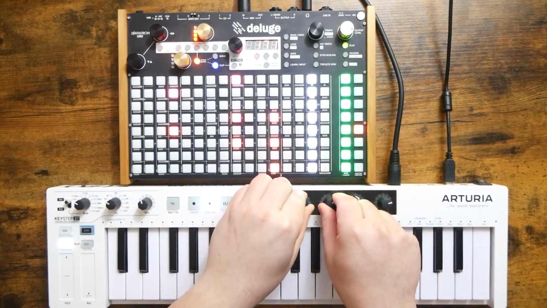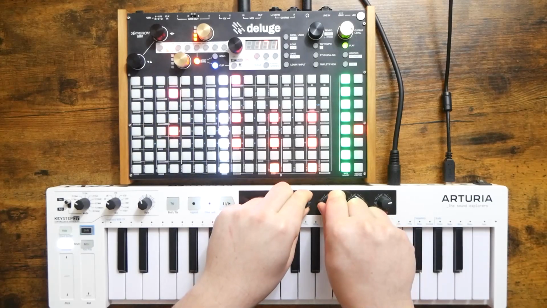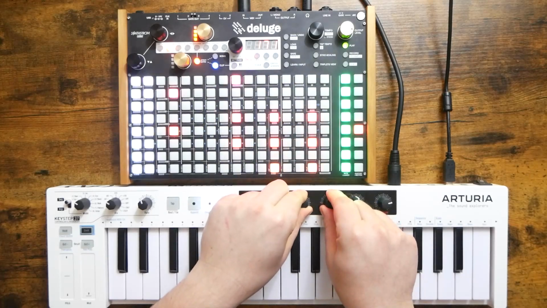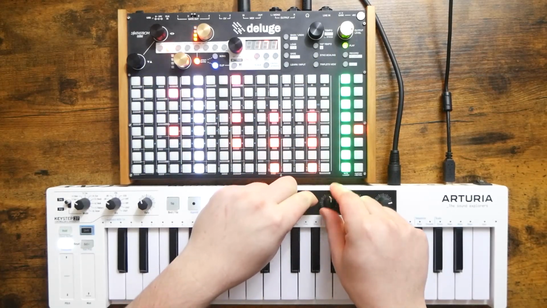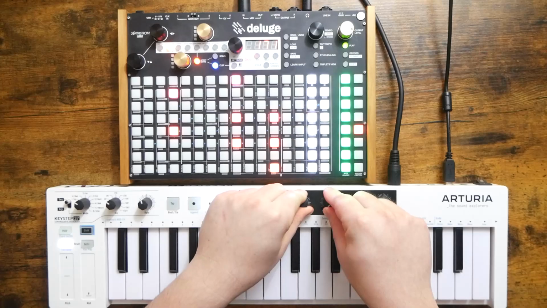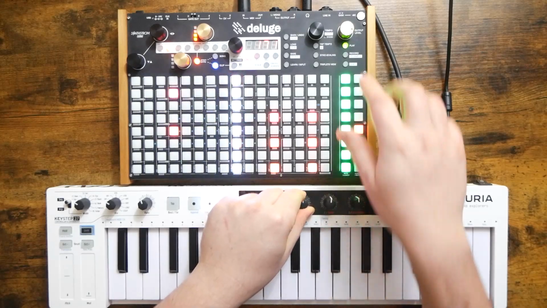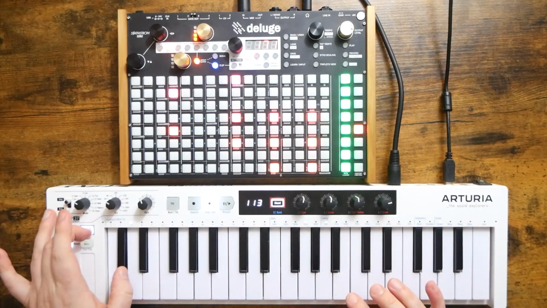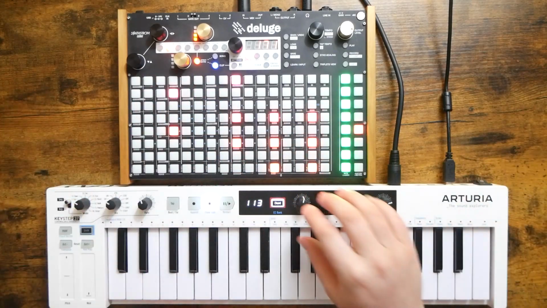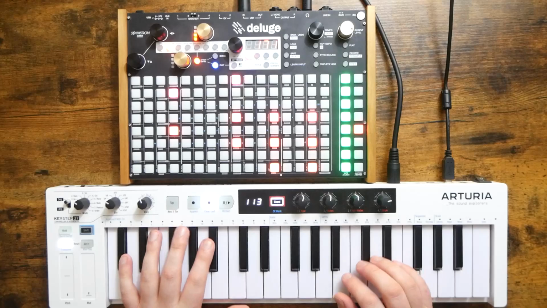Oh yeah. What's crazy is we could actually go back to channel 2, have the drums, and then still set these 2 knobs to those 2 parameters or whatever we want. So you can really do whatever you want with the Deluge when it comes to an external MIDI controller.